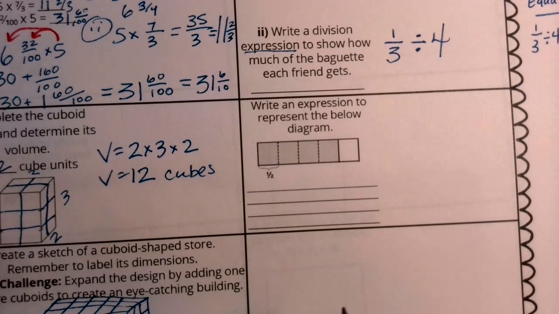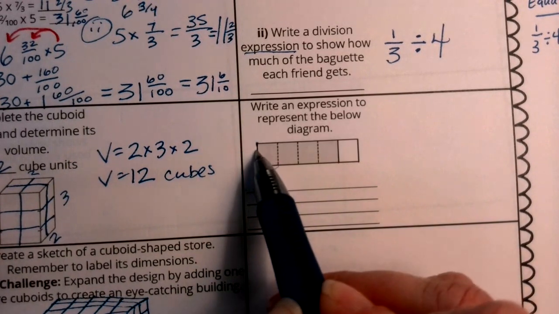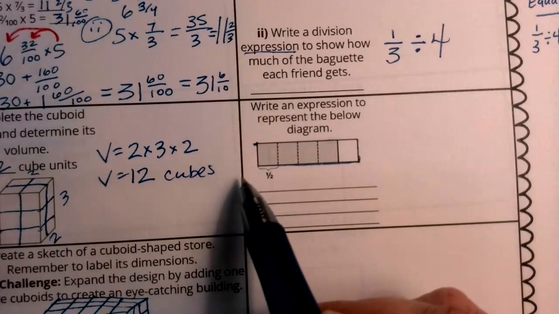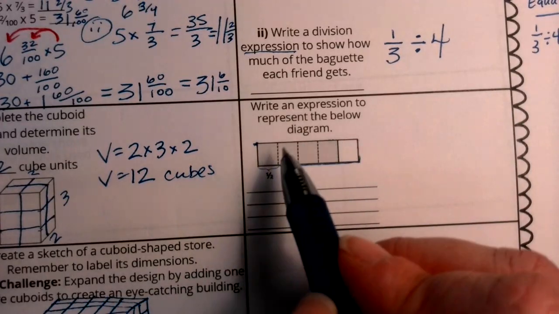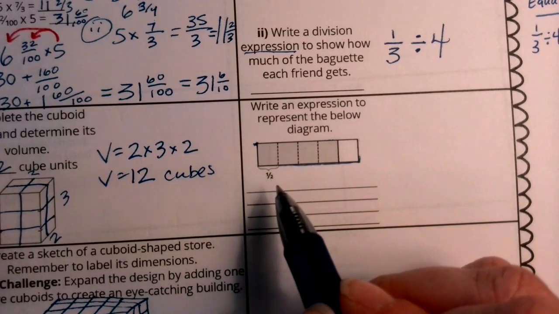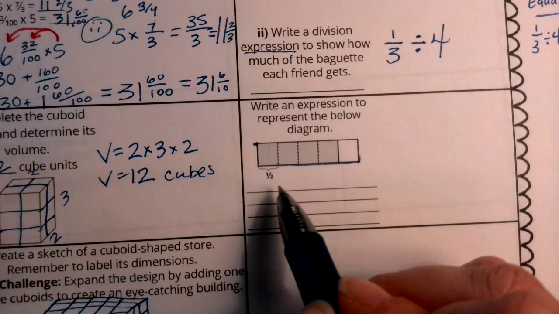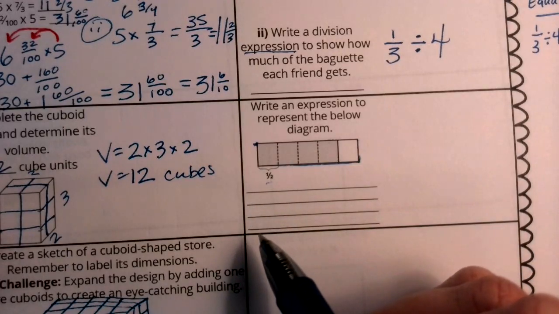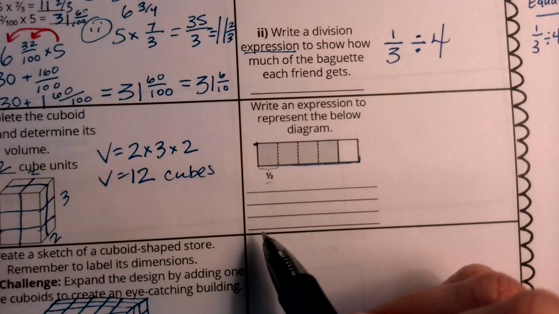Well, let's think about this diagram. This whole thing is what I'm seeing, right? So I have a big rectangle and I see these smaller portions. Now, each of these smaller portions represents how much? Each of these smaller portions represents a half. And how many of those halves do I have?